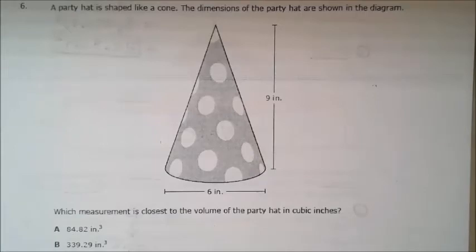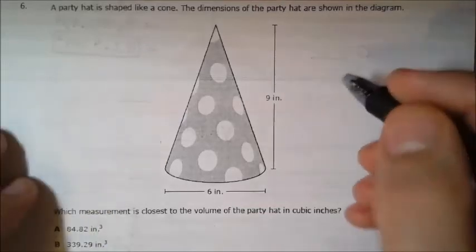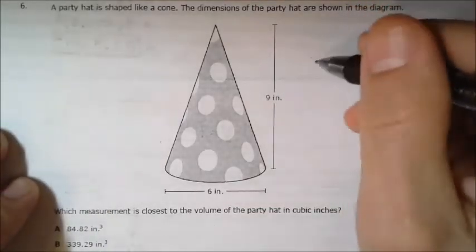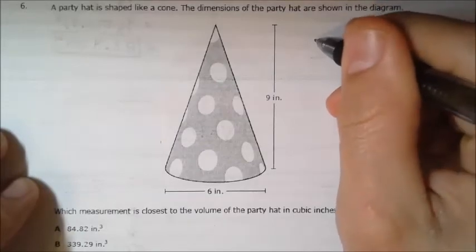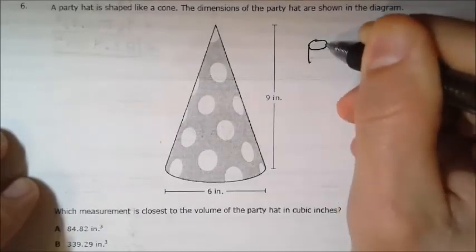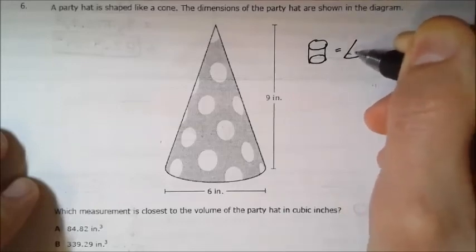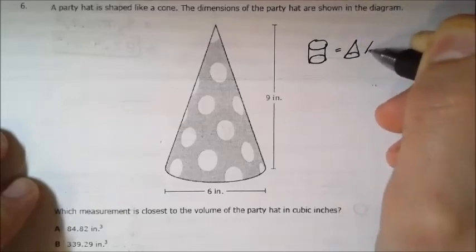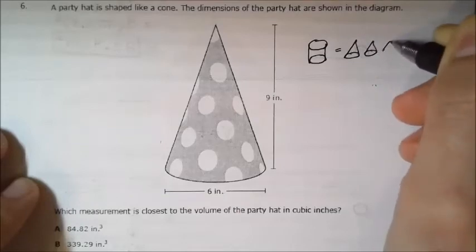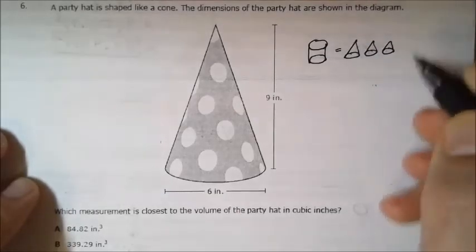It says a party hat is shaped like a cone. The dimensions of the party hat are shown in the diagram. Which measurement is closest to the volume of the party hat in cubic inches? So we have this party hat here, and remember when we're thinking about cones, whenever I did the demonstration, we had a cylinder, right? And we said that one cylinder is equal to 3 cones. Because remember, it took 3 cones to fill up the cylinder, and we used rice to fill it up.